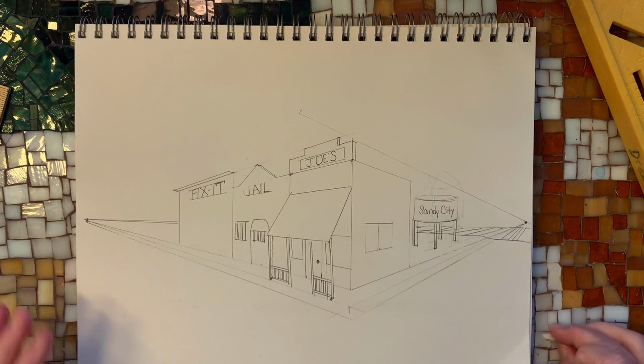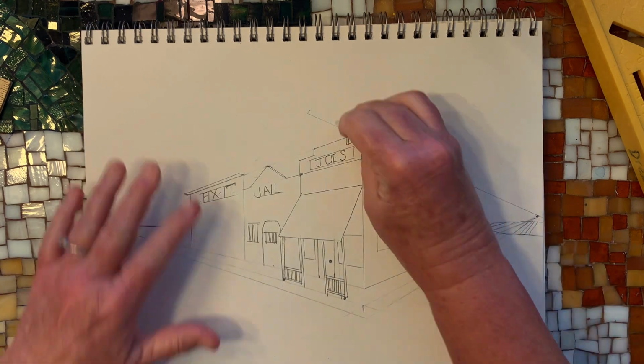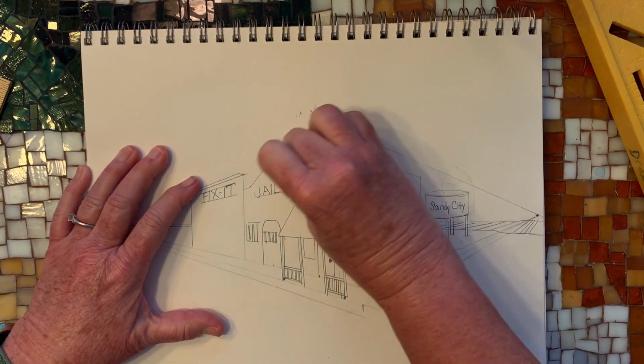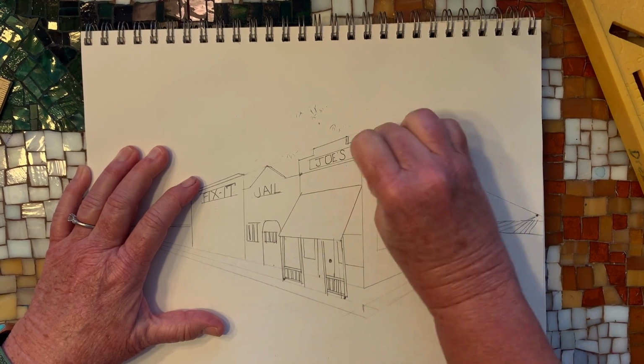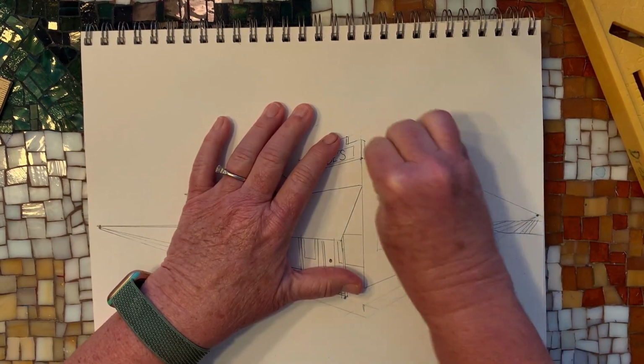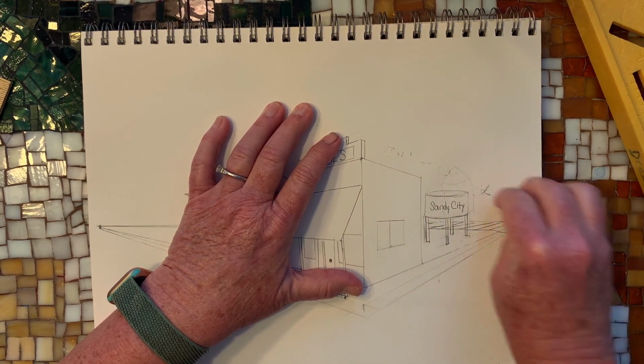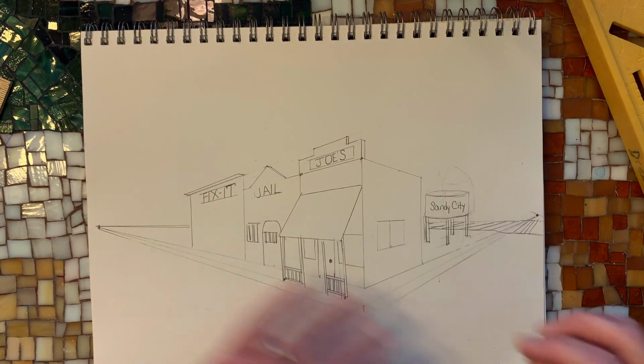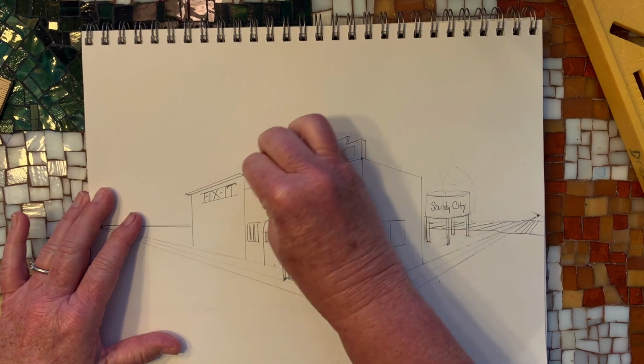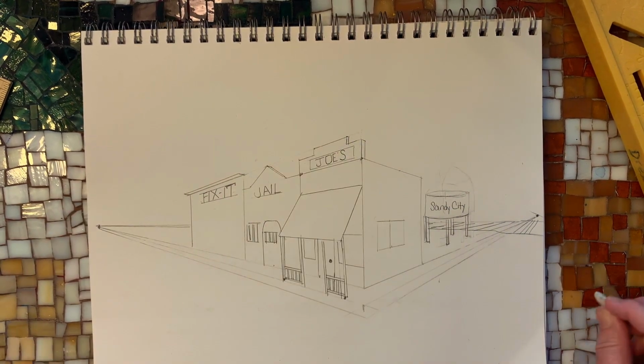Okay, let's look at our city and get rid of the lines that we don't like. We don't need this one. You see this fix-it shop?